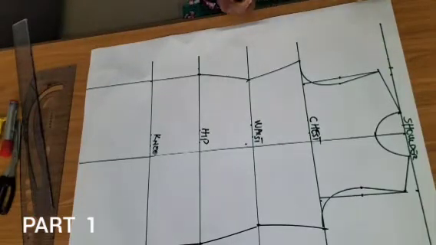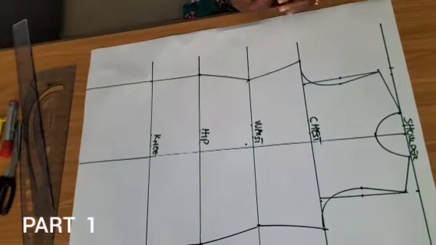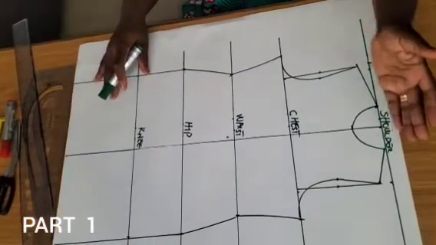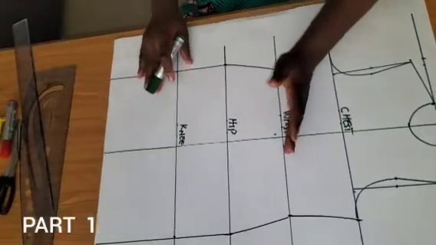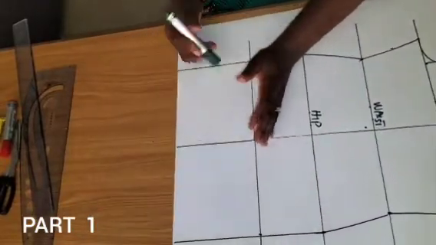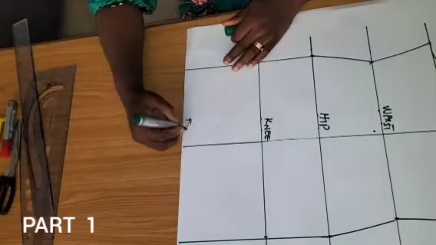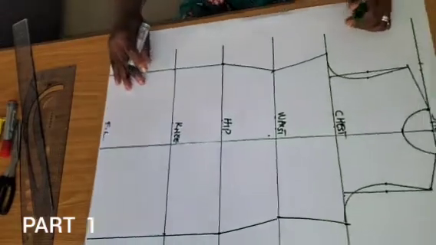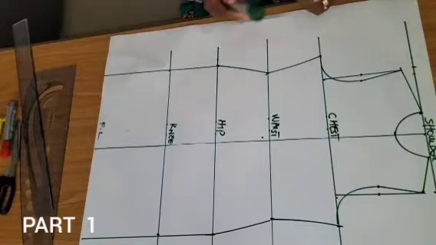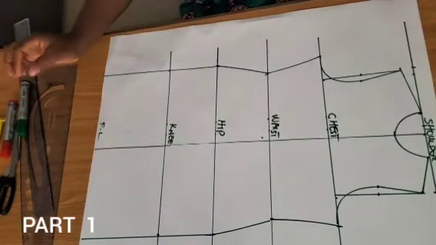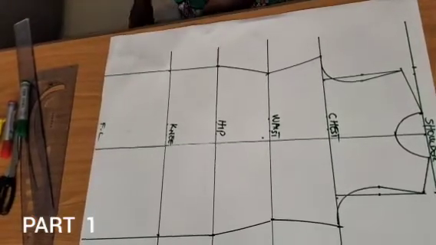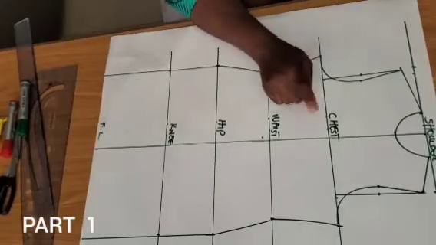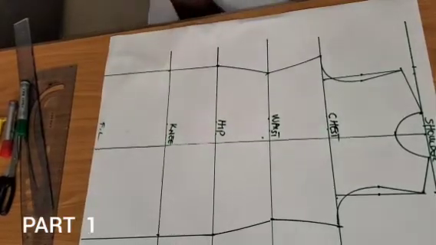To begin this tutorial, the first thing we want to do is to make alterations to our patterns. You can see here I have my shoulder line, chest line, waistline, hip, knee line, and full length. I want you to note that there are no darts for your maxi dresses. Whenever you are making abaya or butterfly dress, full dresses, you don't need a dart. All you need is your chest, your waist, your hip, and your knee. So it's time for us to start off this tutorial.